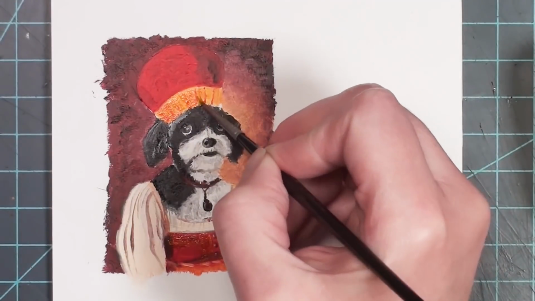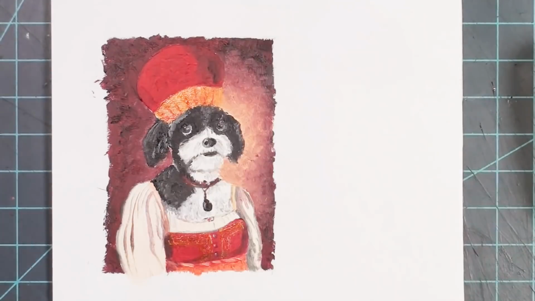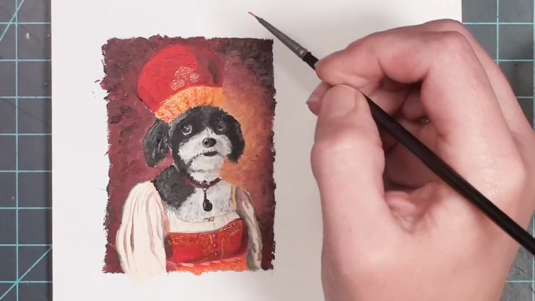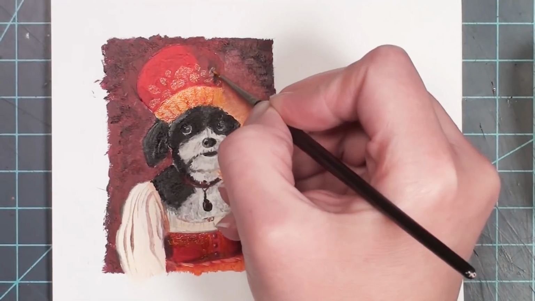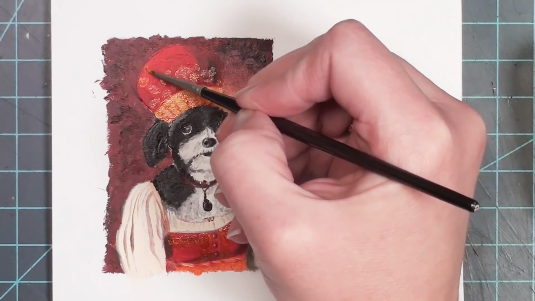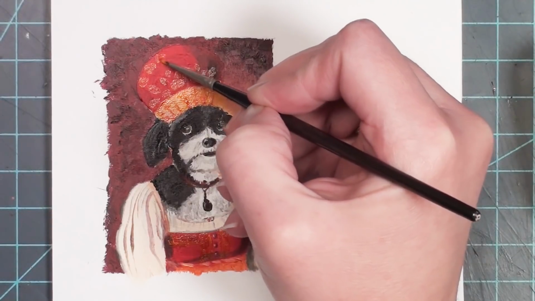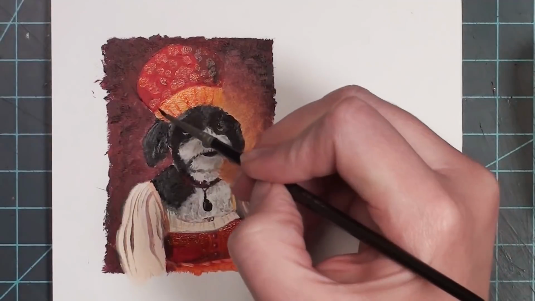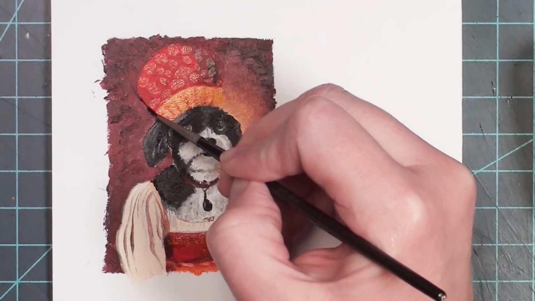The hat was really fun to play around with because, again, there's a lot of detailing in the embroidery, and I'm using the same effect I did on the dress. I'm going to slow it down in a second so you can see what I'm doing. I'm just painting the shapes that I see on the hat, and again, I'm using that clumpy, watered down, orangey yellow, and when it dries, it looks like very fine embroidery on the hat and on the dress.